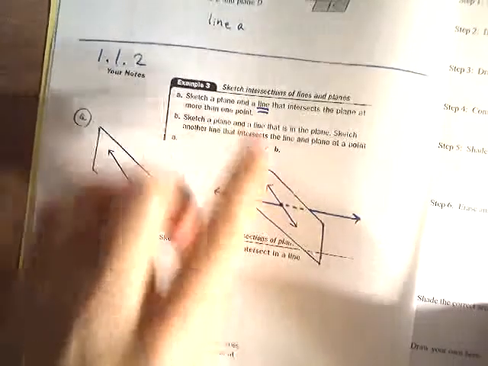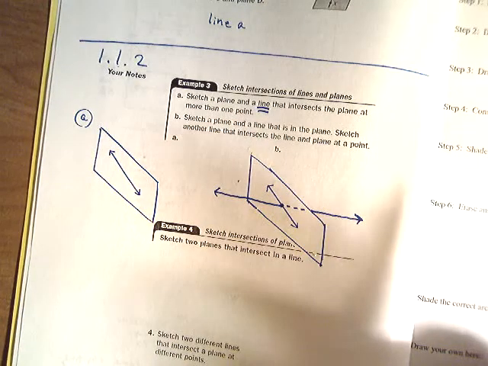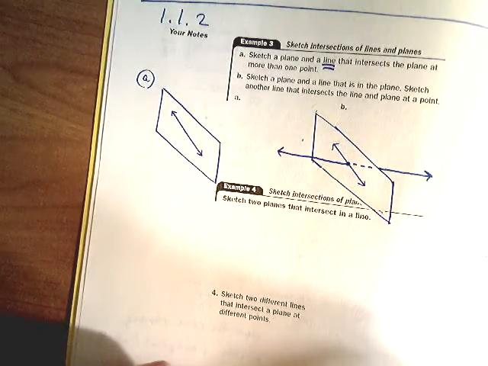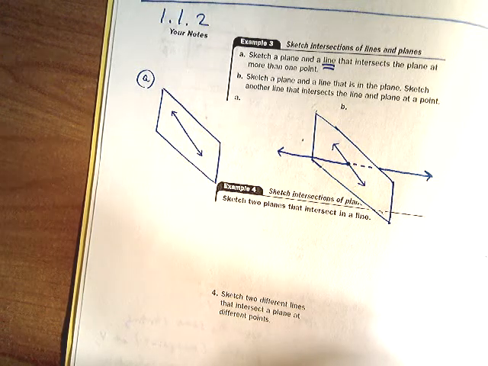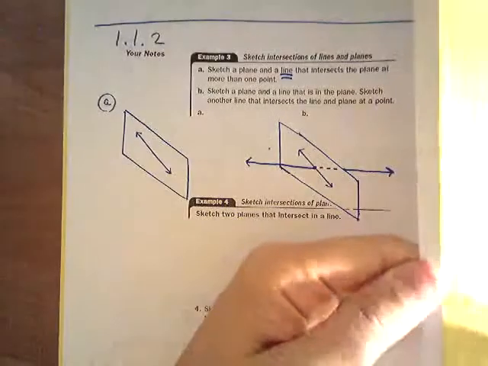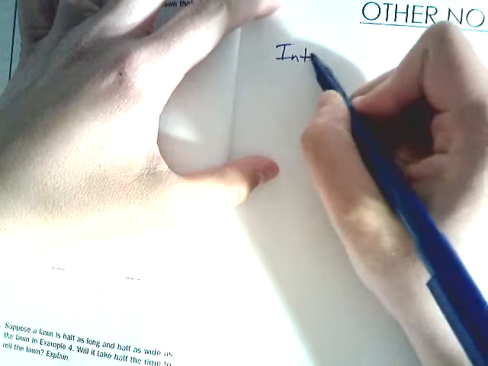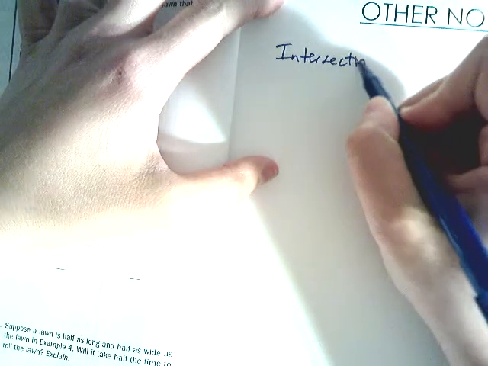So these are the types of things that you'll be asked to draw. Some of them are a little more challenging, some of them are easy. One of the things that they ask you to do is just draw the intersection of 2 very simple things. So for example, I'm just going to go to the back of my packet. Back here we have papers that just say other notes. So it's just blank paper that you can write whatever you want to on. So I'm just going to write some things on this one. I'm going to draw some intersections.